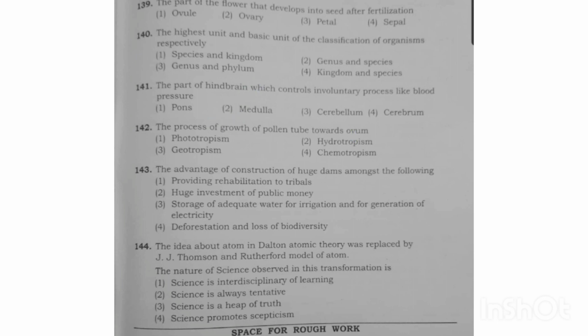Next, 142 question: the process of growth of the pollen tube towards the ovum is called phototropism, hydrotropism, geotropism, chemotropism. The process of growth of the pollen tube towards the ovum is option 4, chemotropism. This science concept is based on the NCERT syllabus.